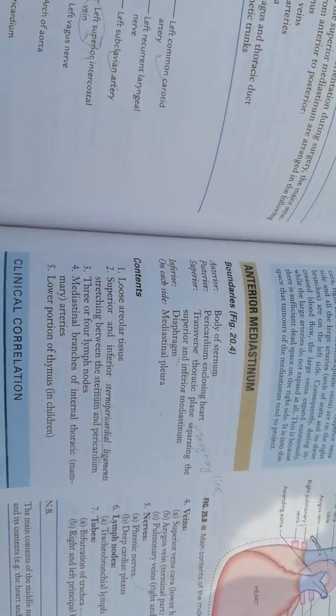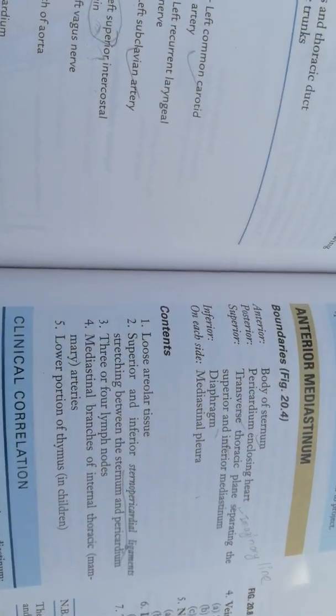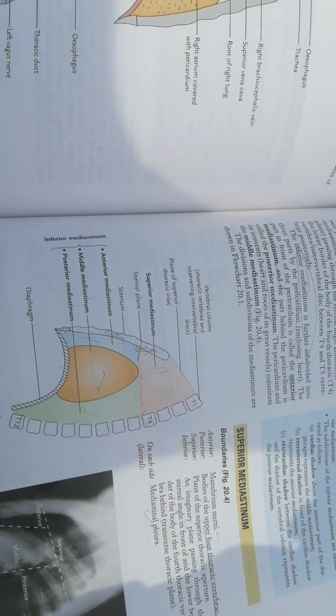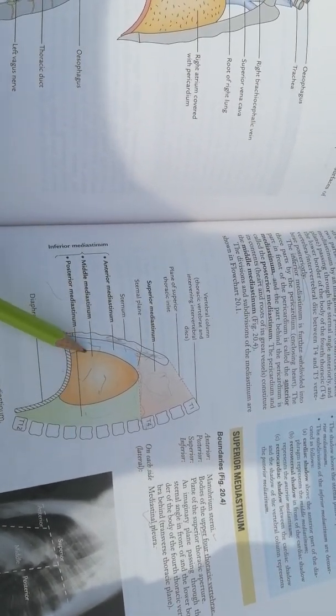Now the anterior mediastinum. Again going to the figure, we have to look at this figure. Anterior mediastinum means this. What is on the anterior side? You can see there is the body of the sternum. On the posterior side there is the middle mediastinum, or this is the pericardium.